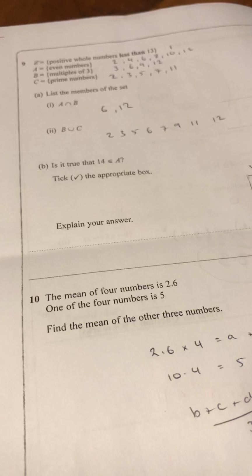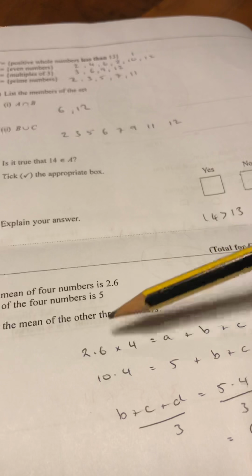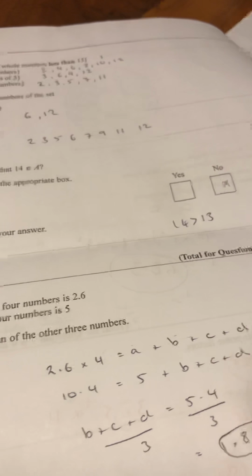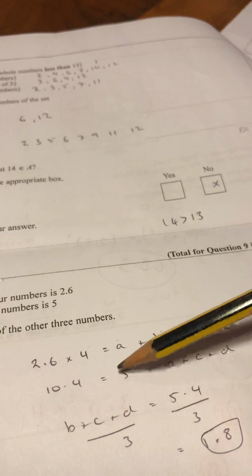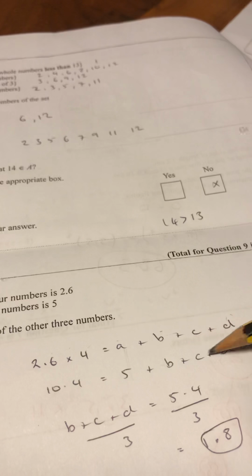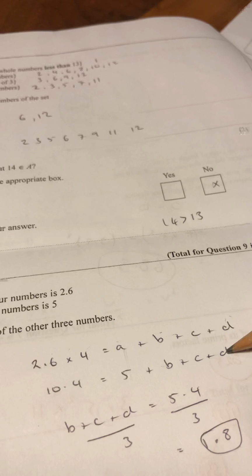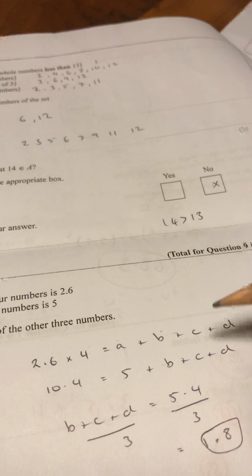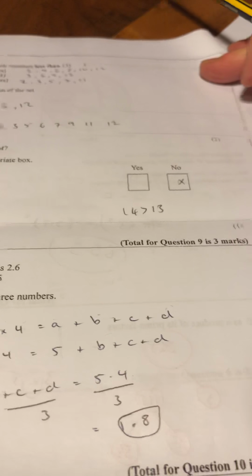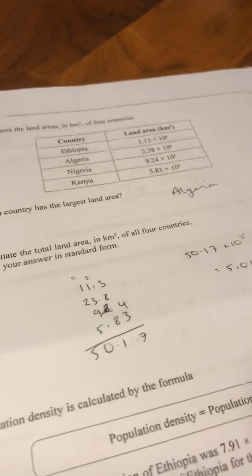Number 10, you could work out that 2.6 times 4 was all the 4 numbers added together. So 10.4, and you're told one of the numbers is 5. So it's 5 plus the other 3 added together. So you needed to work out then that the other 3 added together were 5.4, and so the mean was 1.8. Have a think about that one if you didn't quite get it.